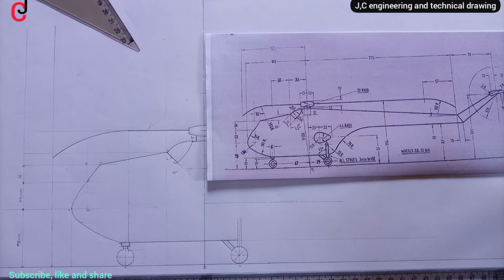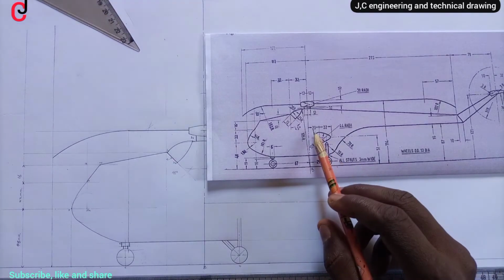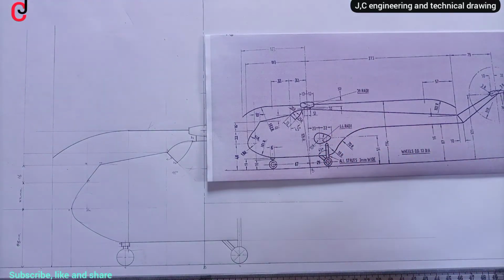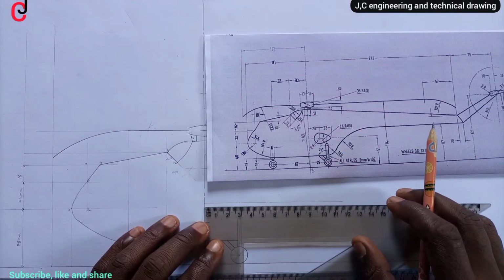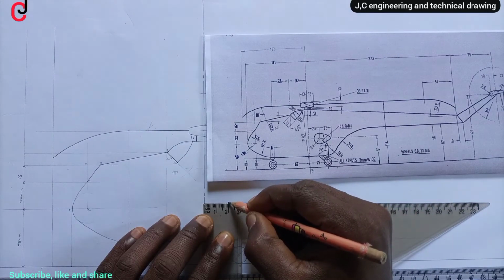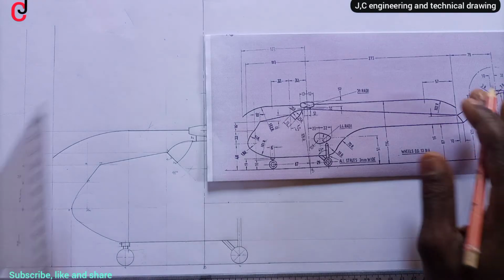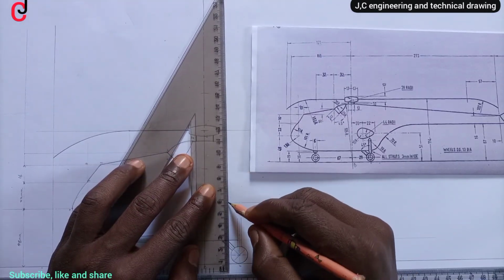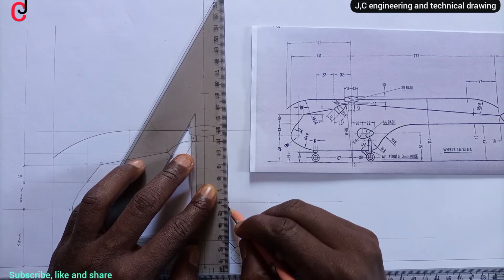And then we're told that there's a distance here of 20 millimeter. So pick 20 millimeter, indicate the point, and then we'll project a vertical line there.